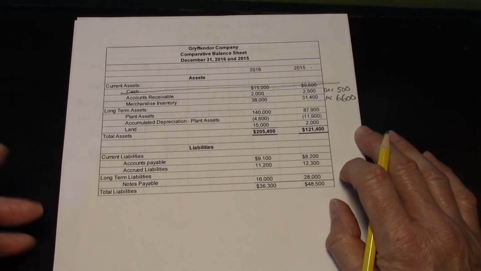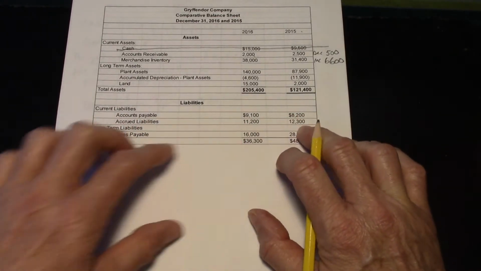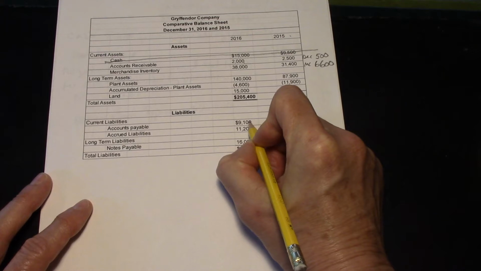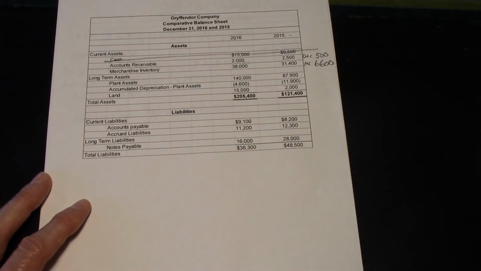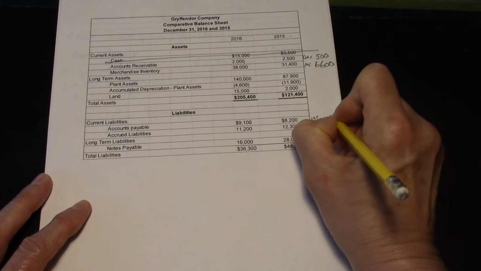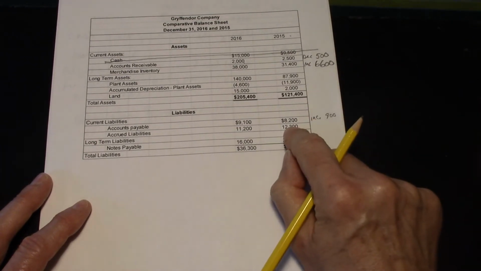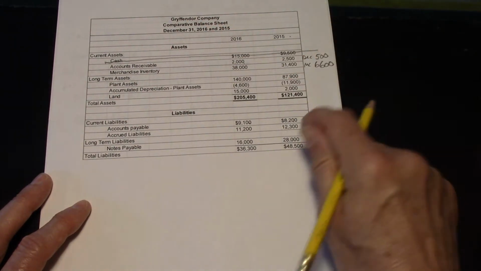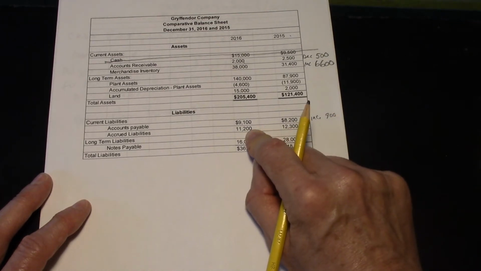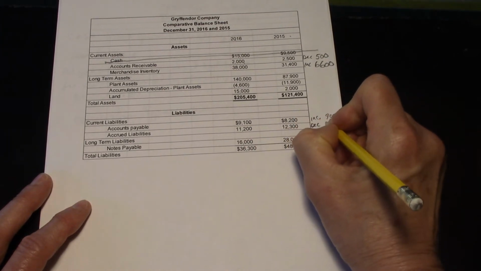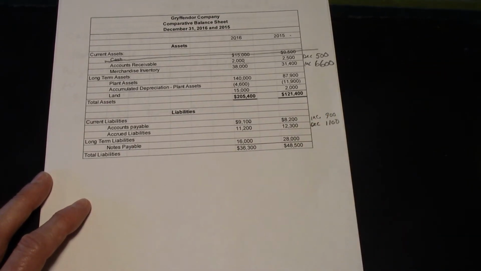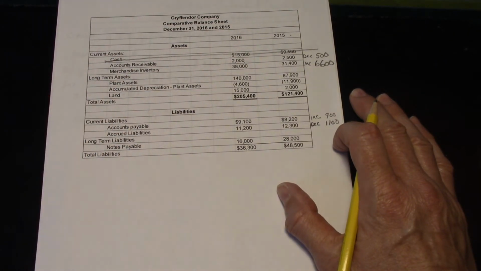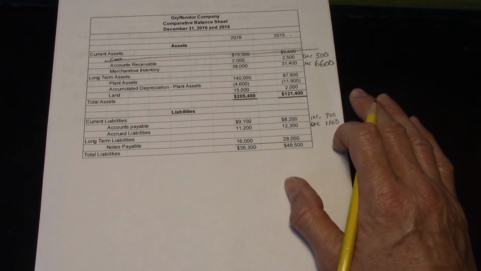And you're also going to need the current liabilities, and how they changed. Accounts payable was 8,200. It went up to 9,100. So that's a $900 increase. And accrued liabilities, those are things like taxes payable, salaries payable, interest payable, things you accrue. 12,300 went down to 11,200, so it decreased by 1,100. Okay, so now we've calculated our changes, so we don't worry about anything else. The long-term accounts and all that stuff go into investing and financing.